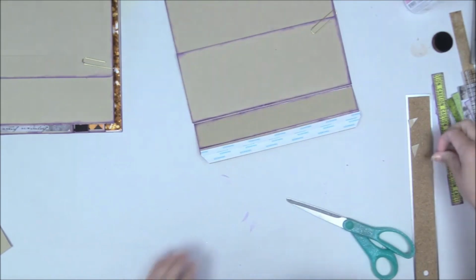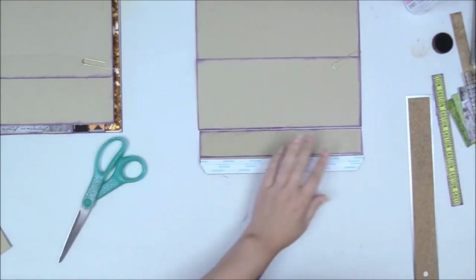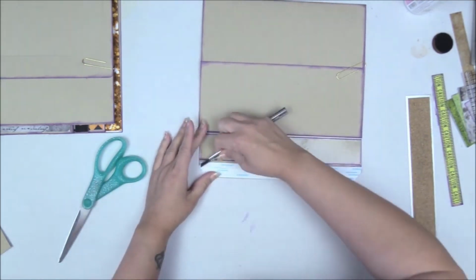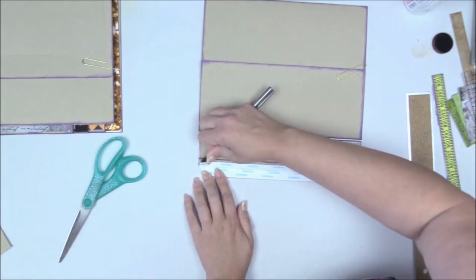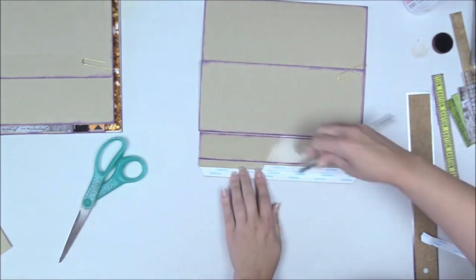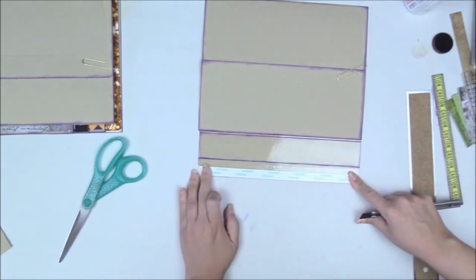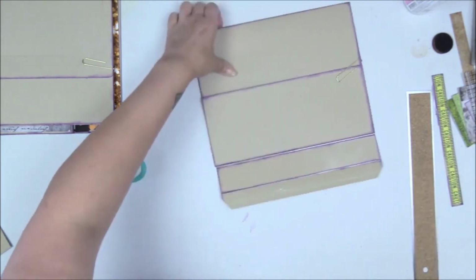I don't want you tapering all the way to the fold or the score line. Fold and score line are the same things, guys, pretty much. So bottom layer first. Hold that first tape backing in place. Now stick that first layer down and then remove that second layer of tape backing.